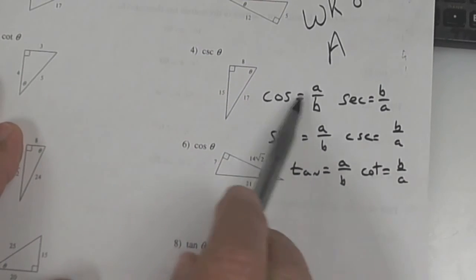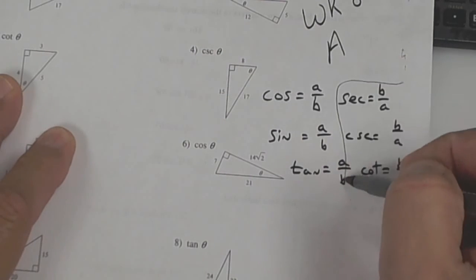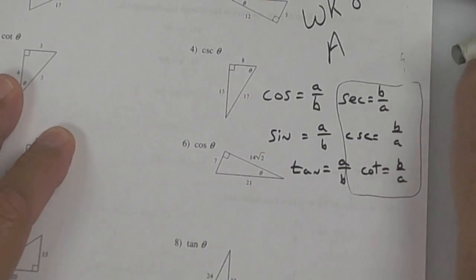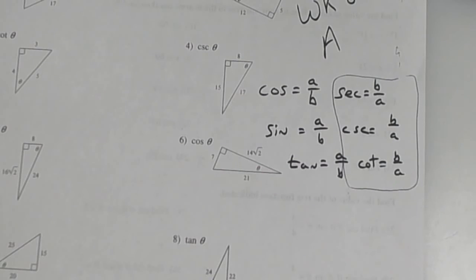So let me go ahead and find where I have it. Okay, here it is right here. So copy down these trig functions right here, and these are the ones that we're going to talk about today. Okay? All right, so really they're just inverses of each other. Put this away. All right, let's work some of these.